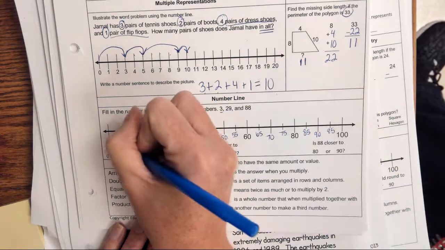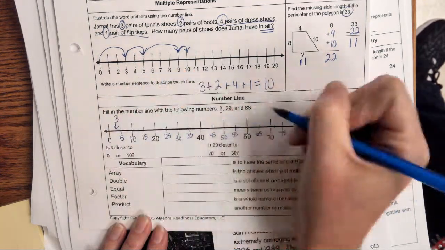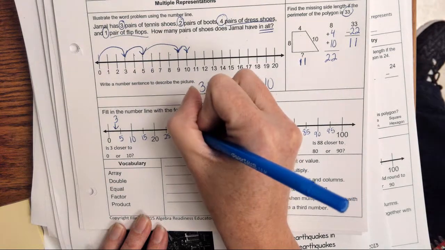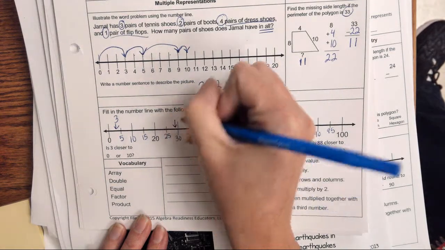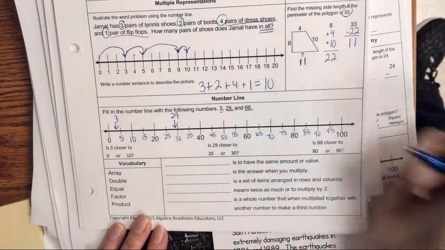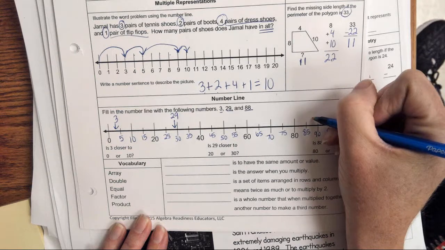The 3 would come here between the 0 and the 5. The 29 would come right before the 30. And 88 would be right over here between 85 and 90.